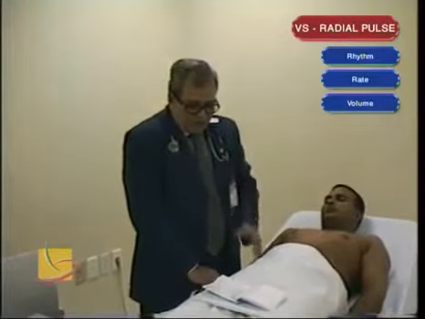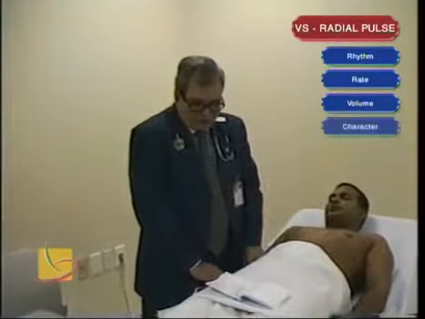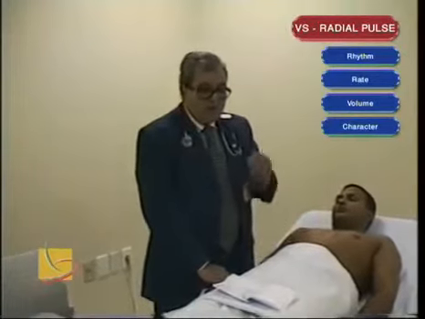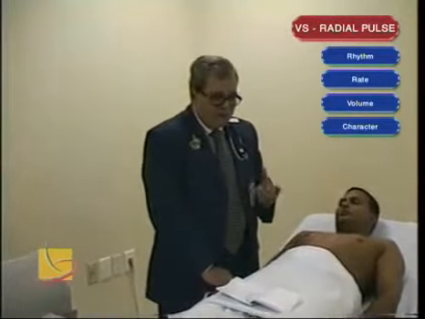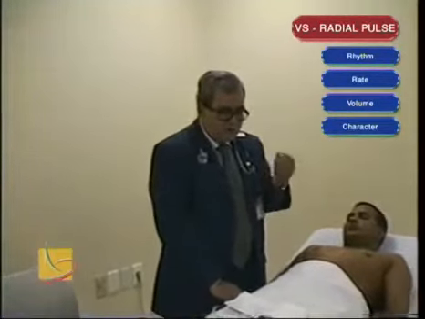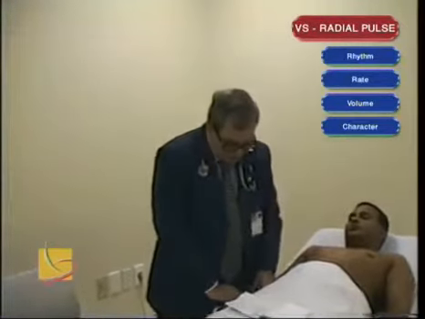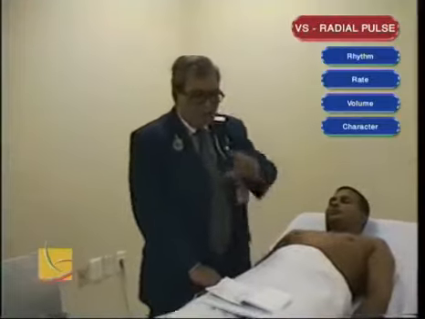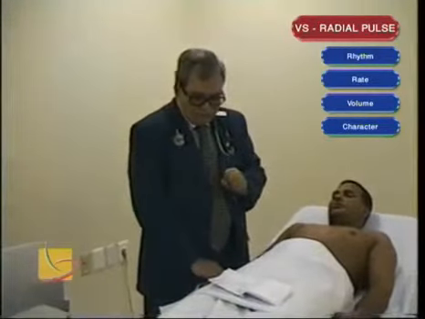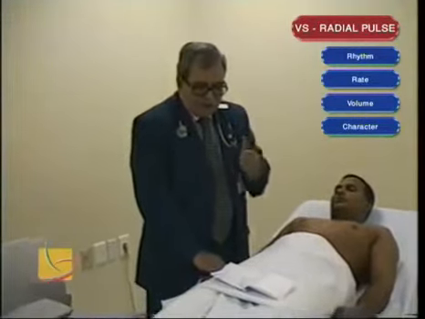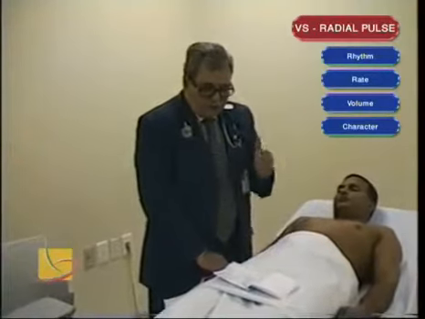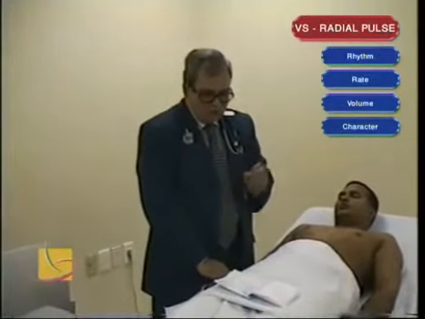After the volume, we have to evaluate the pulse character. And we have different types of pulse character. The first is a normal pulse character, which again we train ourselves to know by examining normal individuals. Then there are some abnormal characters like collapsing pulse, which is very important.